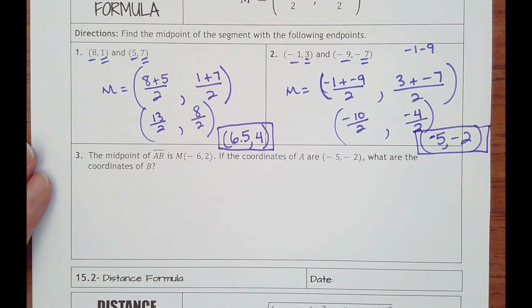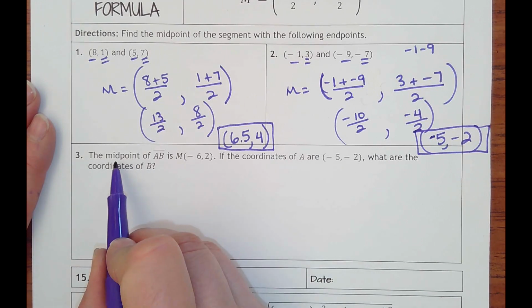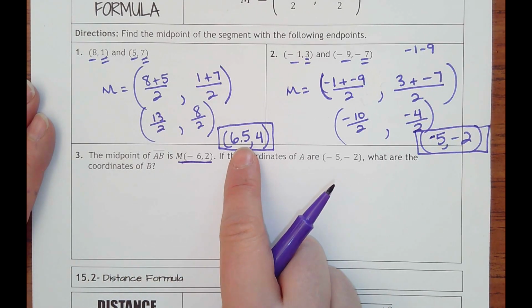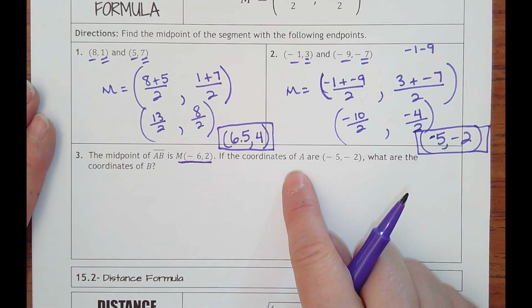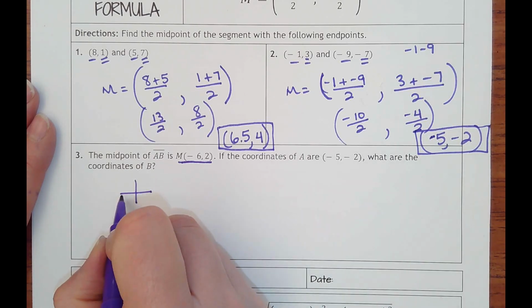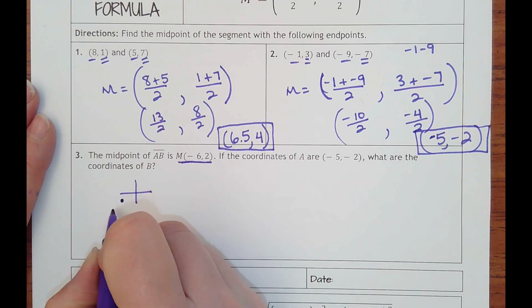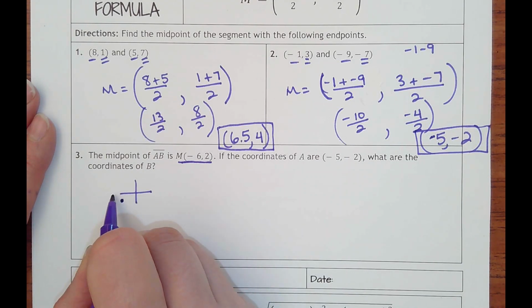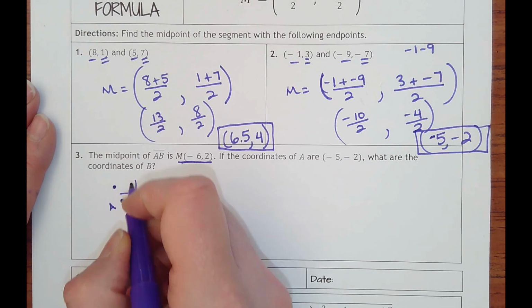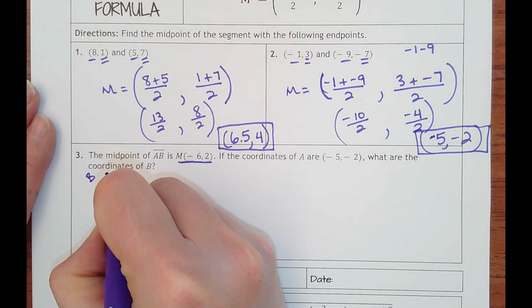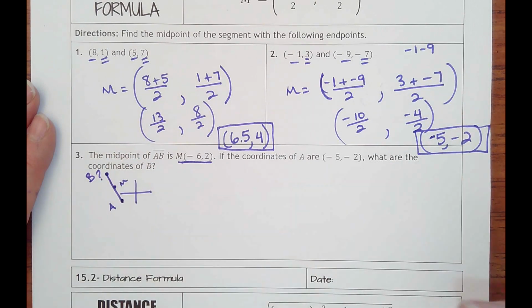All right, and then number 3 is kind of tricky because they change up what they're asking you to find. They're actually giving you the answer, that the midpoint is this point. So they're giving us an answer, like what we just solved for, and they're only giving you one of the endpoints. So picture that at -5, -2 is point A. The middle is at -6, +2. So where is point B? Where is the other endpoint is what you're trying to find.